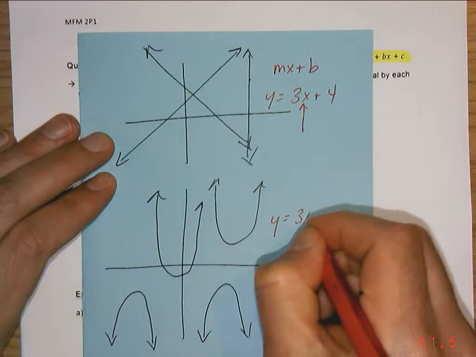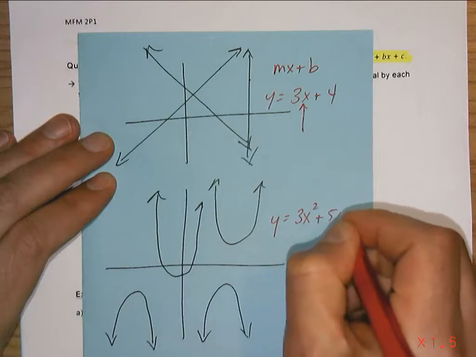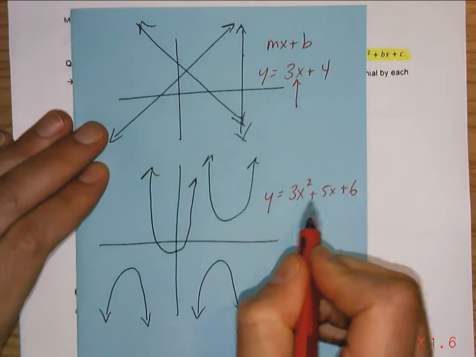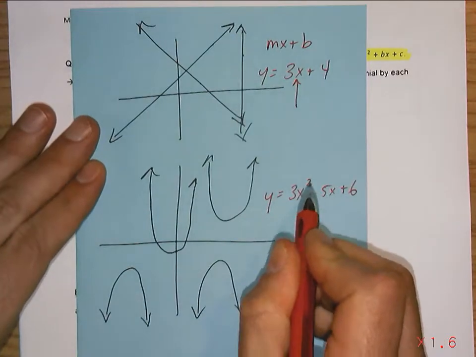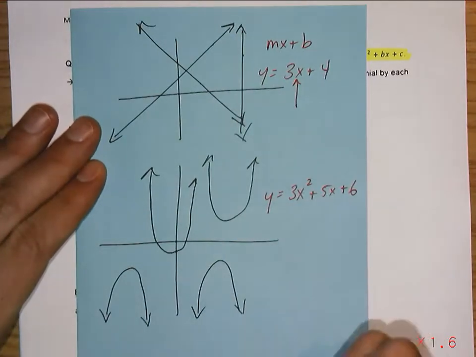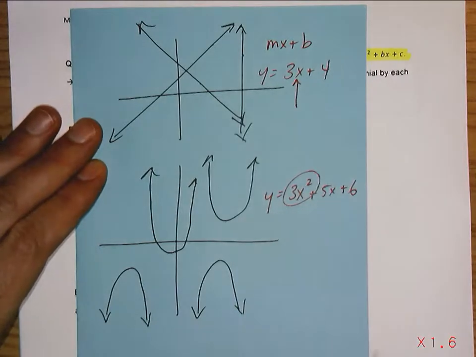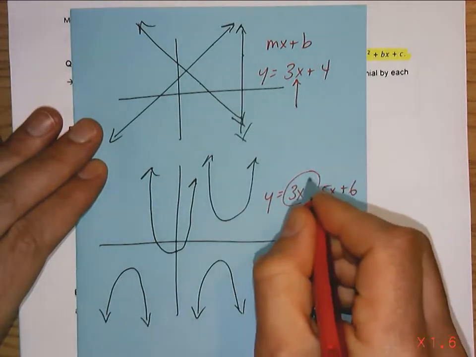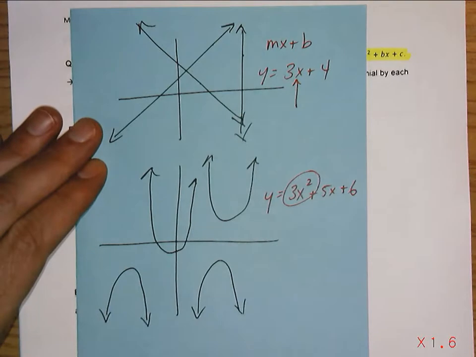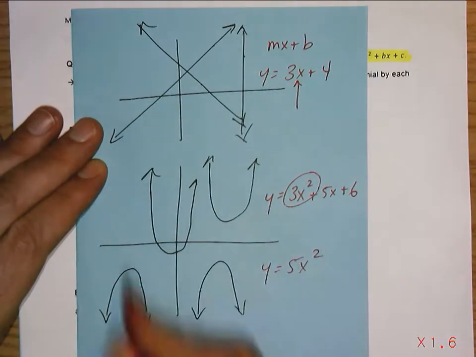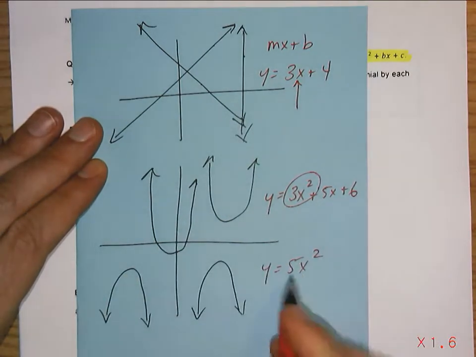It's now going to be something like that, perhaps. And the biggest difference is the inclusion of this x squared term. That's what gives us quadratics. Whenever we have an x squared term and it is the highest, in other words, the number up here, it's the highest degree variable. And again, I'm using language here that's a little bit confusing, but we're going to get it. So this would give me a quadratic because it has an x squared.